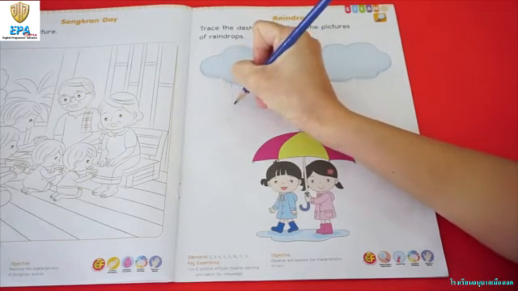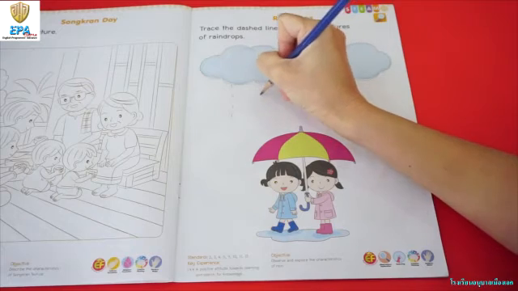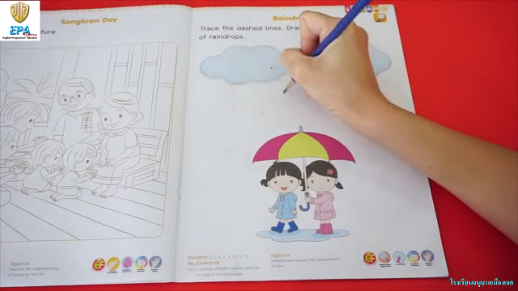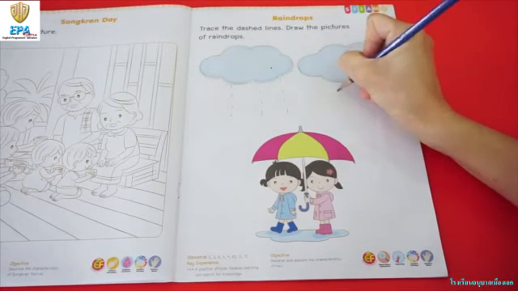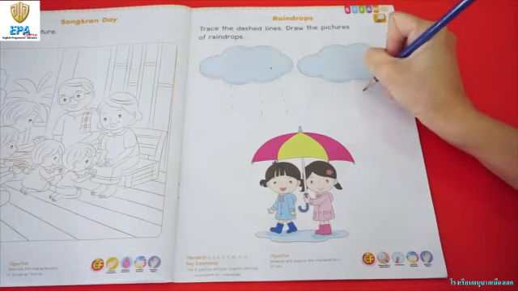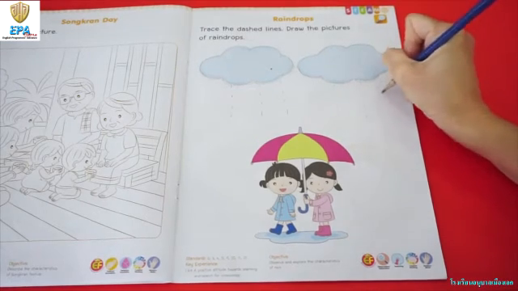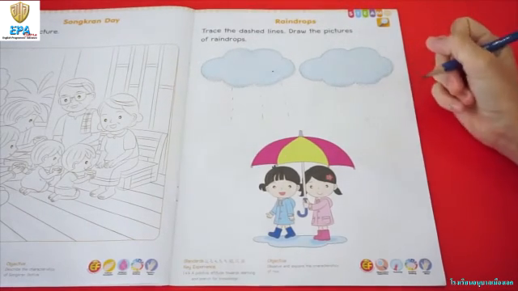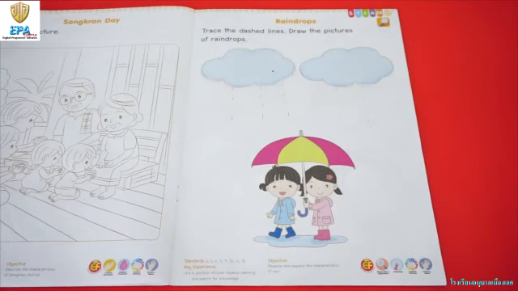Next, let's draw raindrops. Draw raindrops like this. Do you know the shape of a raindrop? The shape of a raindrop is spherical. That's it. That's how I draw raindrops.